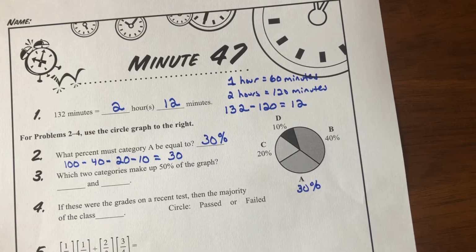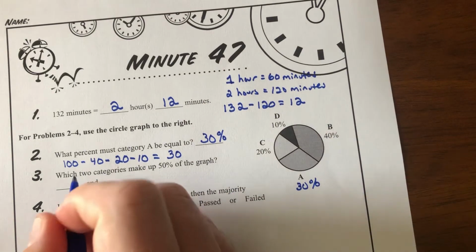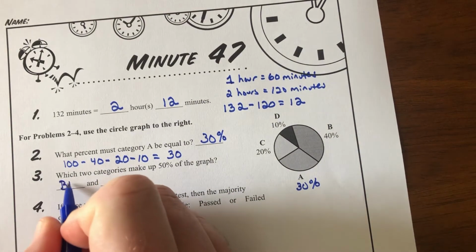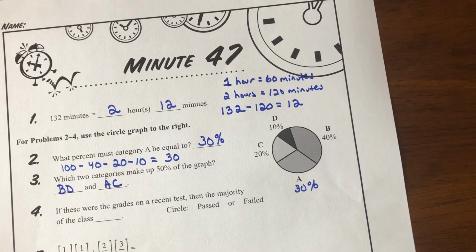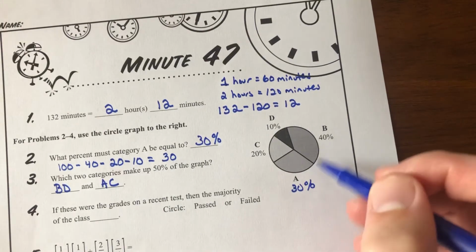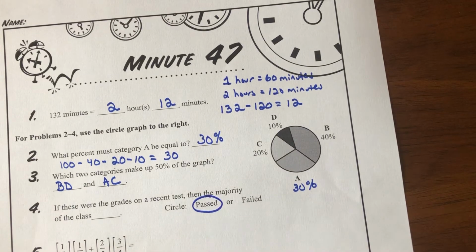Which two categories make up 50% of the graph? Well, B and D, because if I add 40 and 10 together, I get 50. And then the other two categories that, if I put them together, would be A and C, because 30 plus 20 would be 50. If these were grades on a recent test, the majority of the class, well, 70% got A's or B's, which is really good. So we would say that the majority of students that took this passed.